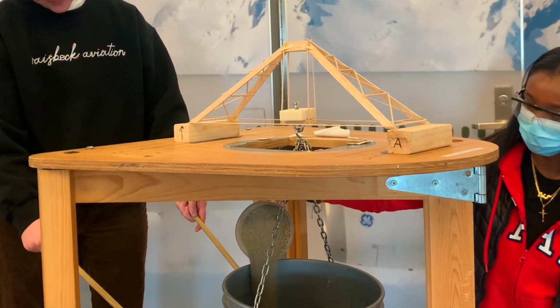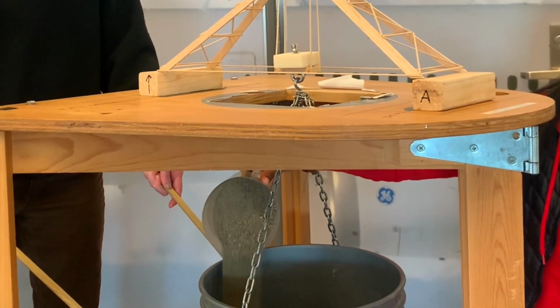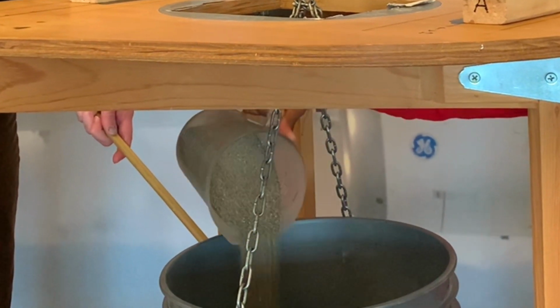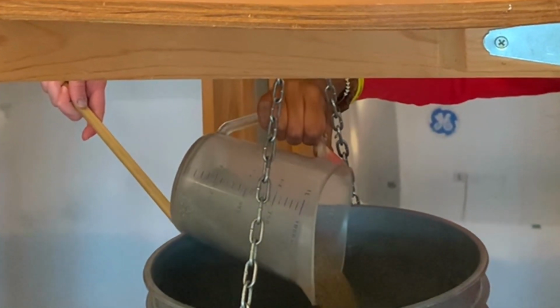Another way our bridge might fail is because of dynamic loading. This is pouring the sand at an uneven pace, so dropping large loads of sand instead of a steady pour, which allows the sand to accelerate before hitting the bucket, increasing the force on the bridge.